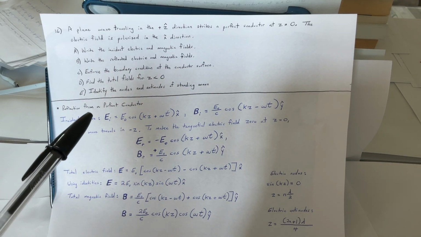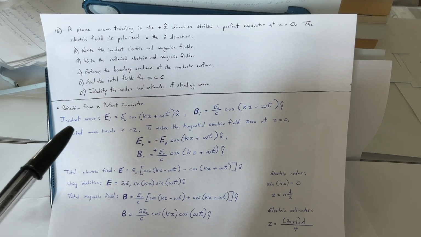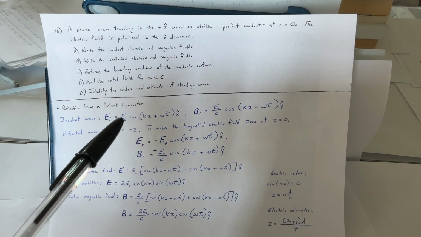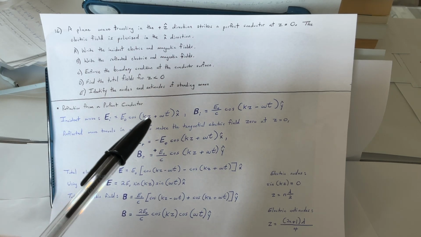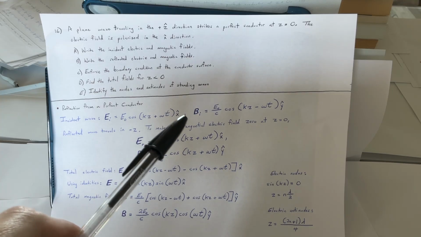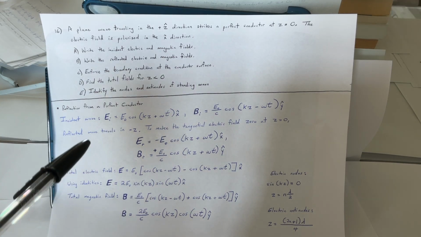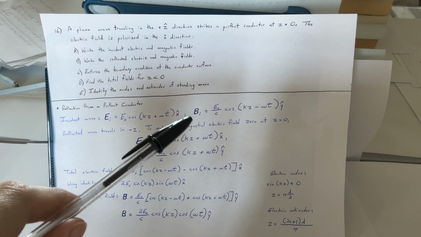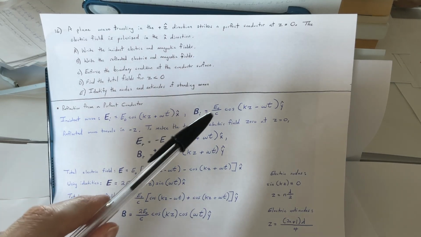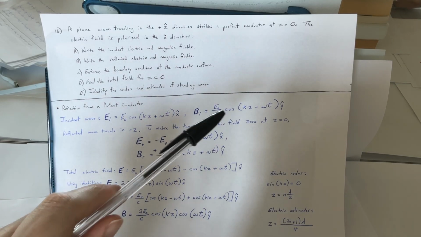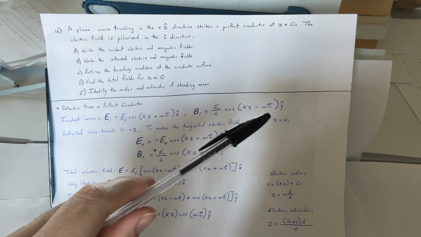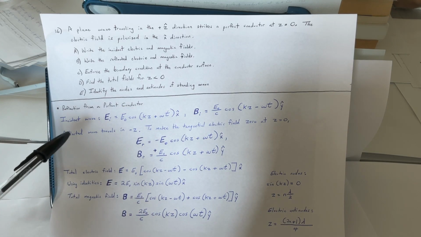So this is a reflection from a perfect conductor problem. Our incident wave is going to be E naught cosine of kz minus omega t, x hat, for electricity, and for the magnetism, E naught over c cosine of kz minus omega t, y hat.